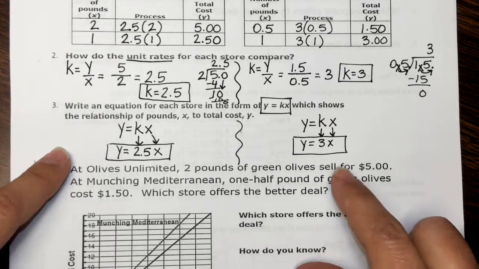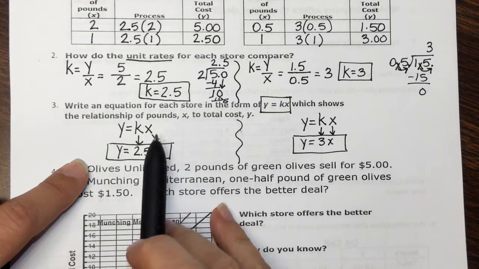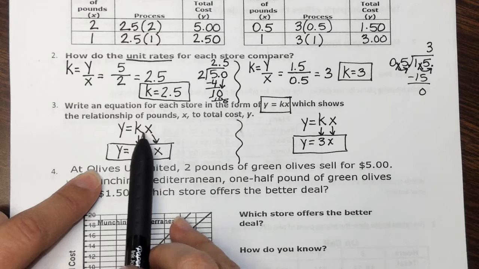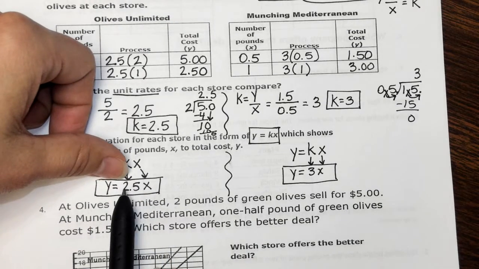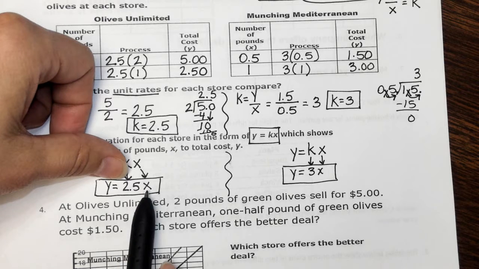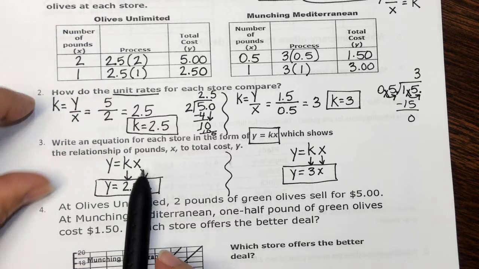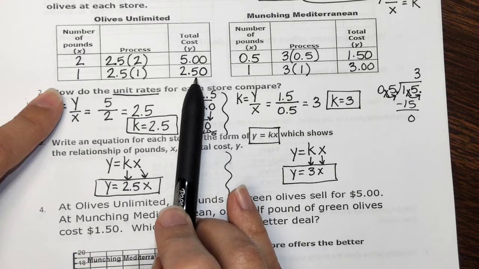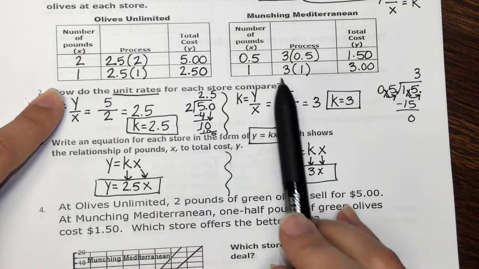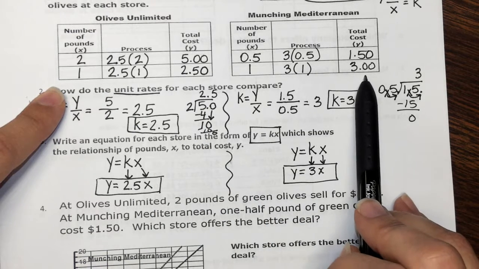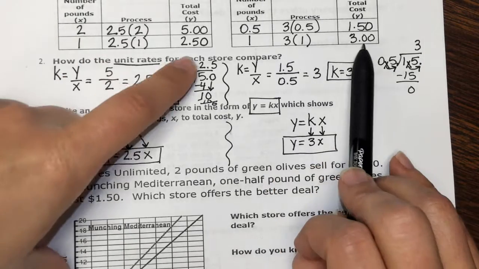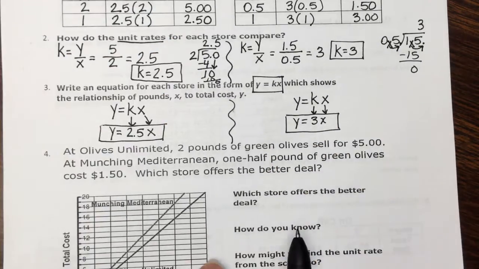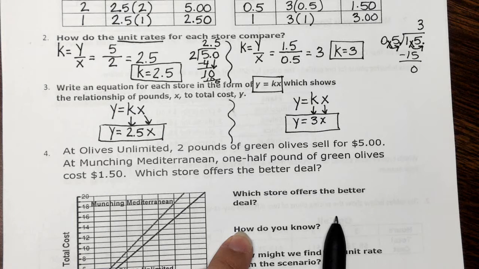But now I can look at this and say, well, each pound at Olives Unlimited costs $2.50. I'm going to take $2.50 and multiply it by however many pounds I get. If I multiply it by 1, I can see 1 pound is $2.50. How much is 1 pound at Munching Mediterranean? $3. So now I can compare 1 pound to 1 pound. So which store offers the better deal?